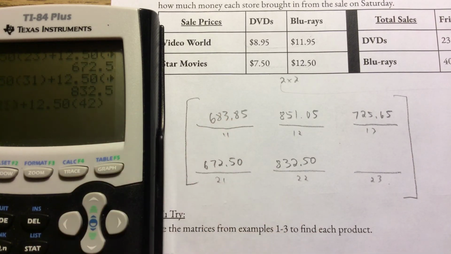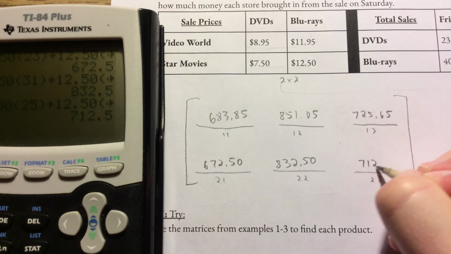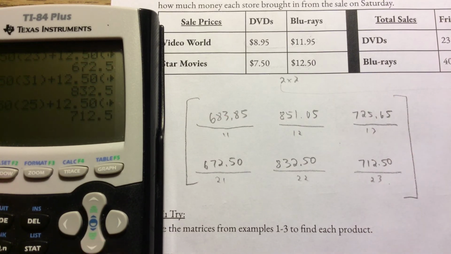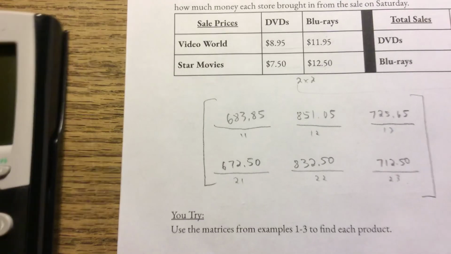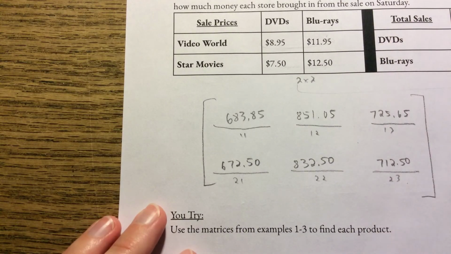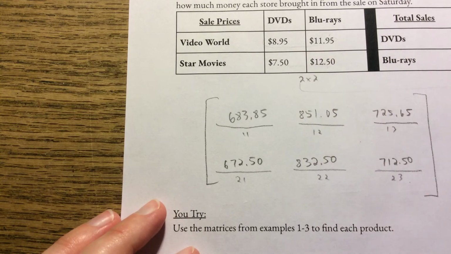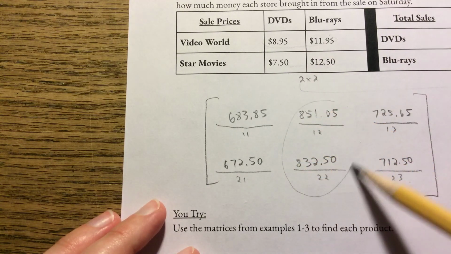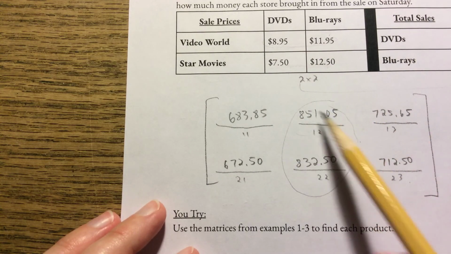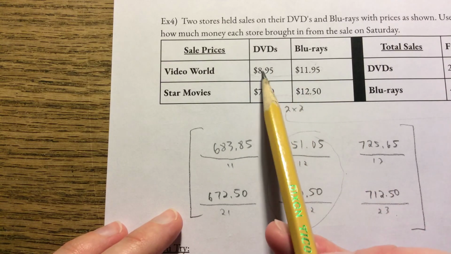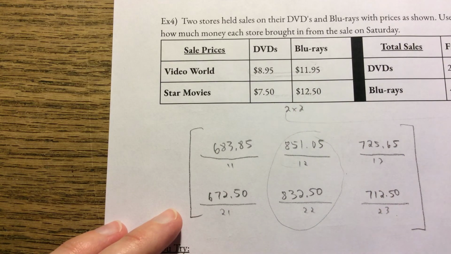And lastly, okay, so when I think about it, it's asking us for the sales on Saturday. So when we were getting the Saturday information, that was here. So if I think about what this number was, this came from Video World times Saturday.